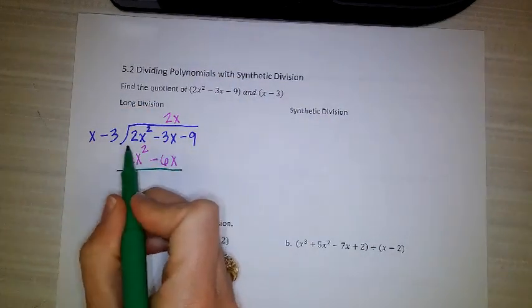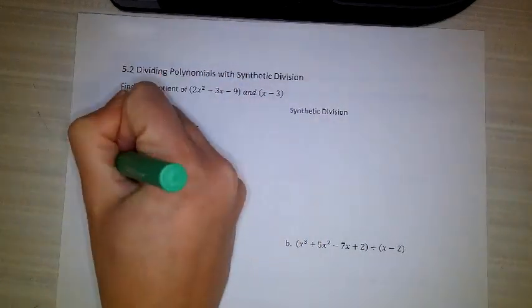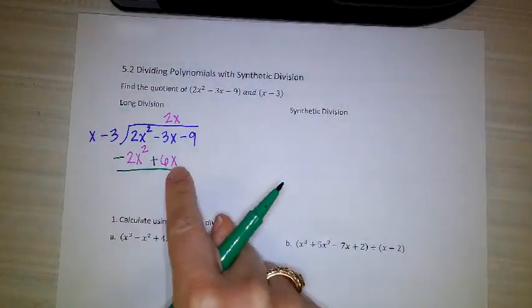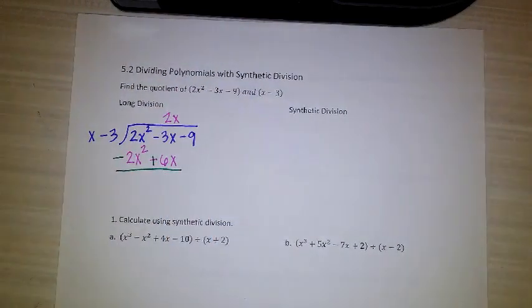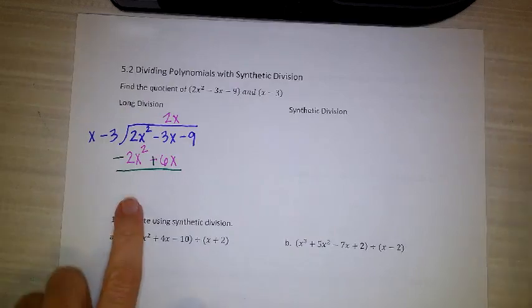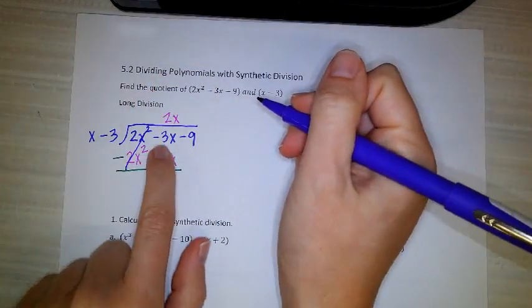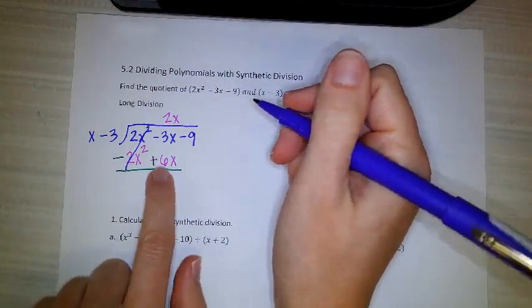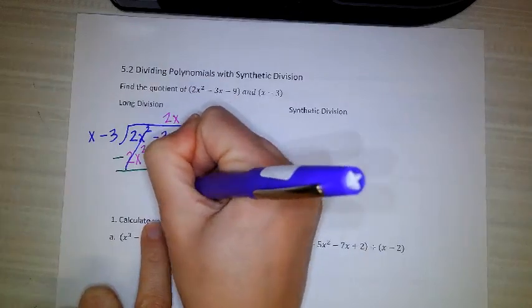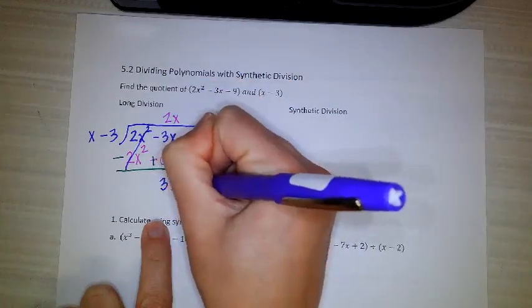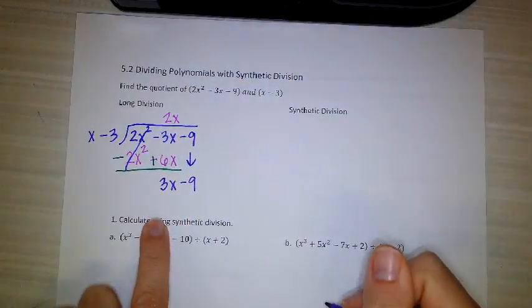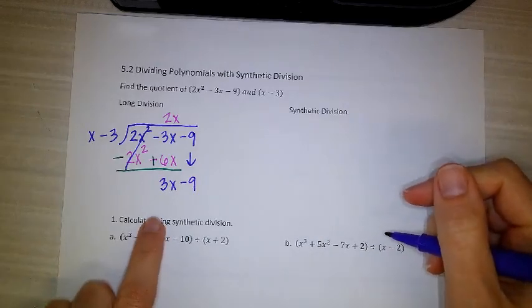So remember, you can either subtract the whole thing, or you can change your signs in this line to make sure you're really subtracting. 2x squared cancels, negative 3, it ends up adding 6, so I'm going to get 3x, bring down my minus 9, and do the process again.